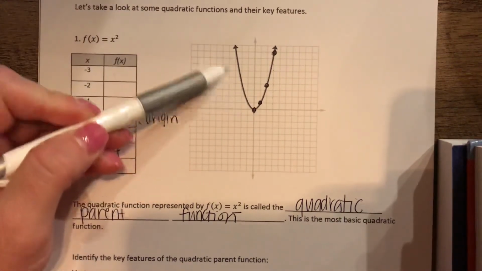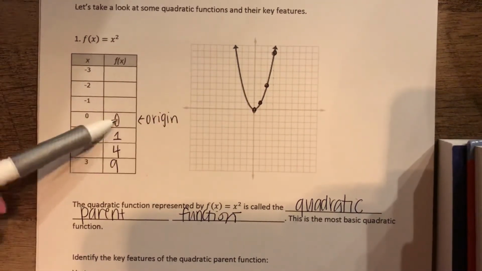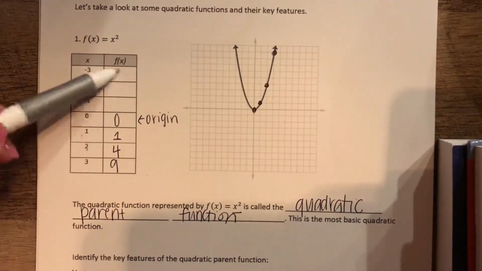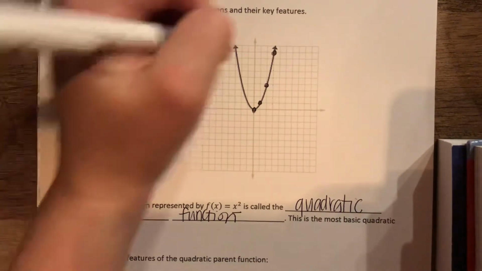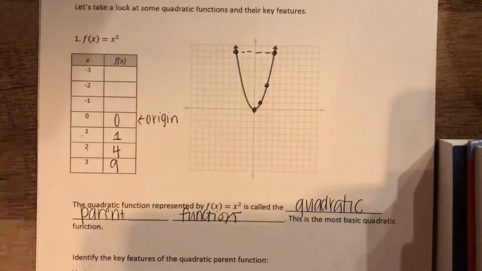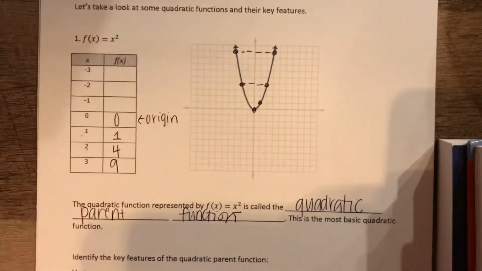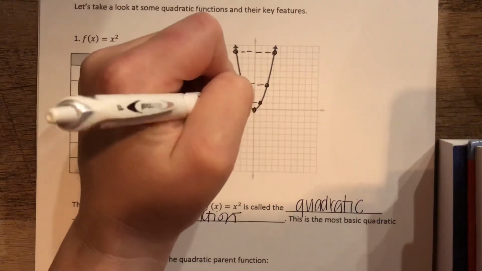Now, we mentioned at the beginning that this is showing a mirrored image. So what that means is I should see these points happening again up here. For example, this should mirror to right here. This guy should mirror to here. And this guy should mirror to here.